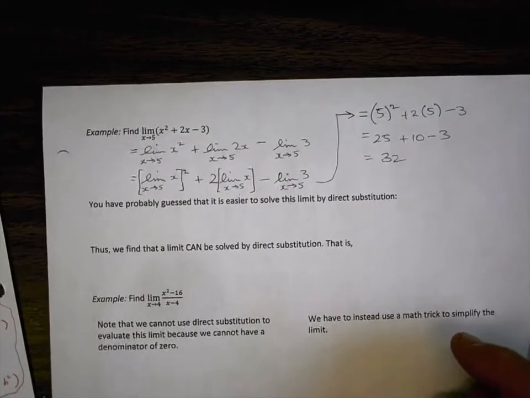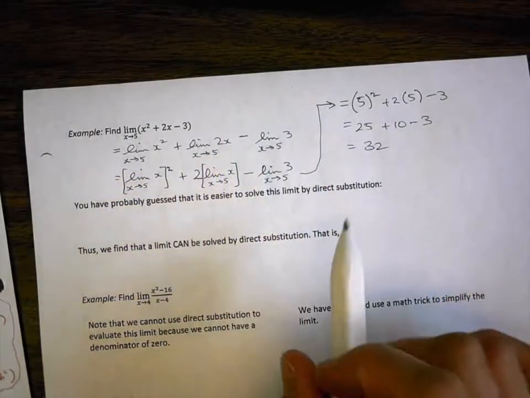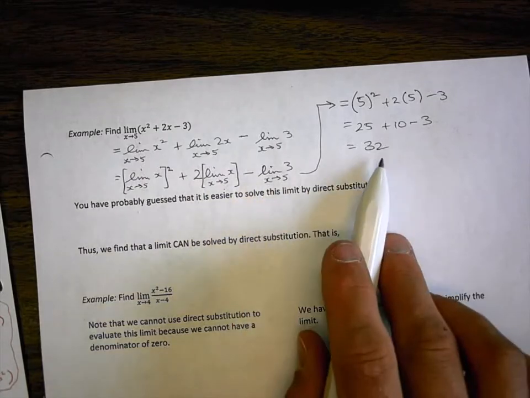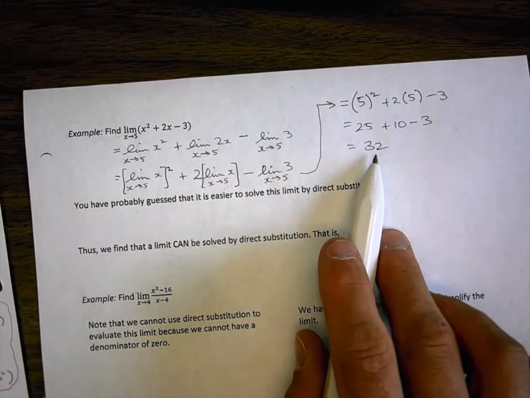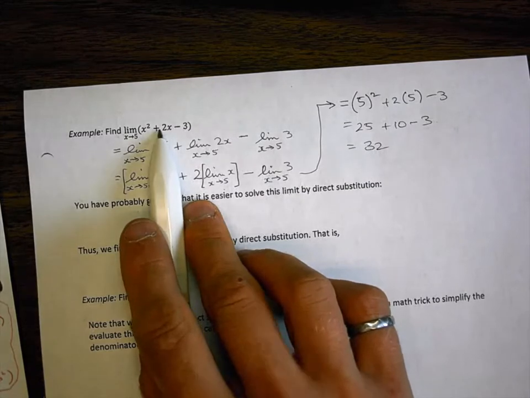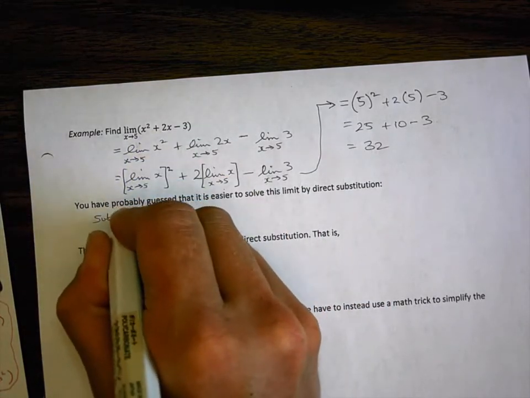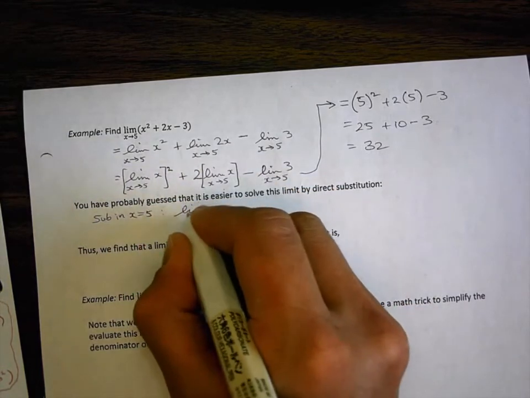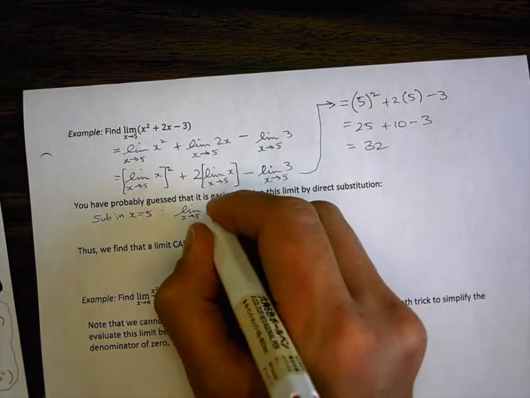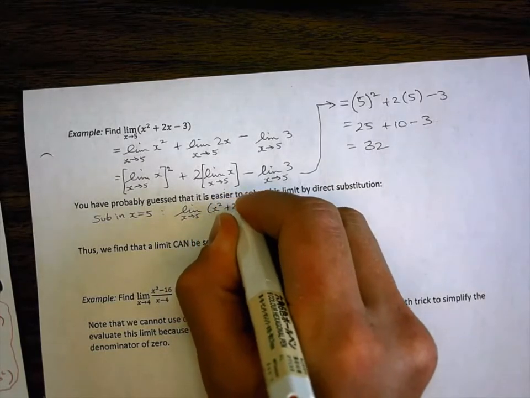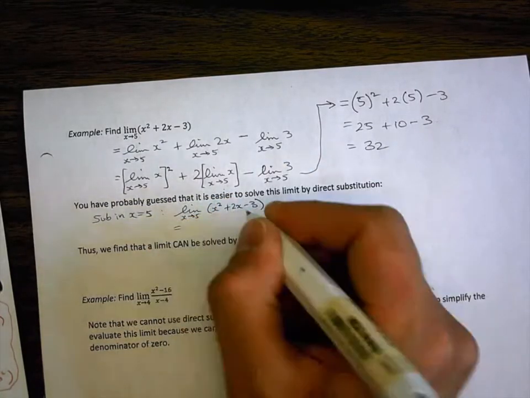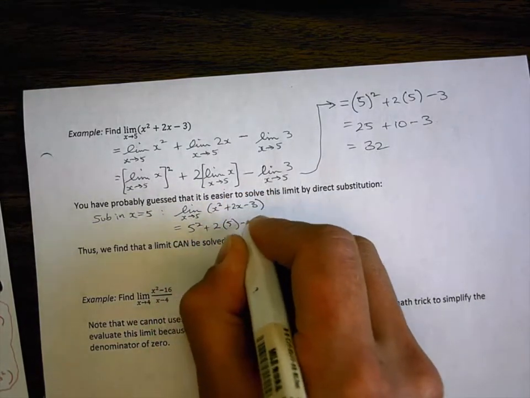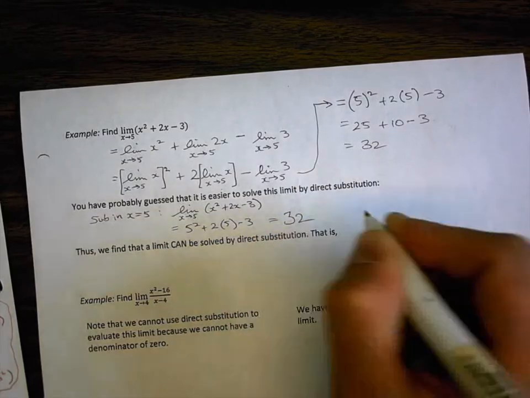Now, again, I don't want to spend too much time on this. This is obviously not the way we're going to solve these, because it's kind of annoying to have to do this. And you've probably guessed it would have been a lot easier. Hey, Mr. Claudia, why didn't you just sub in the 5? Oh, yeah. Sub in x equals 5. So in other words, the limit as x approaches 5 of x squared plus 2x minus 3 is equal to just subbing the values in. So I have 5 squared plus 2 times 5 minus 3, which I know is 32.